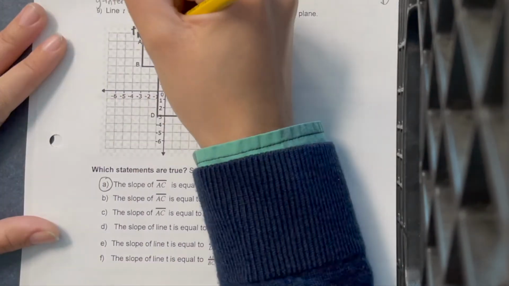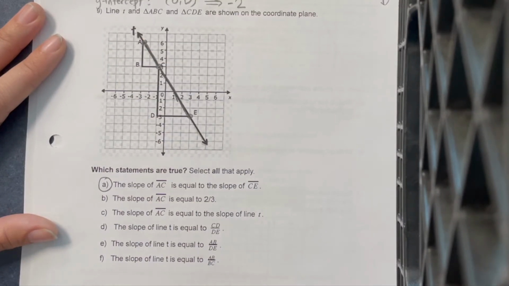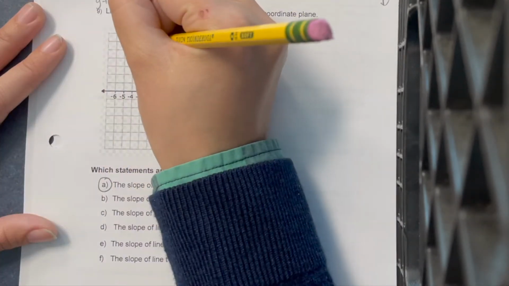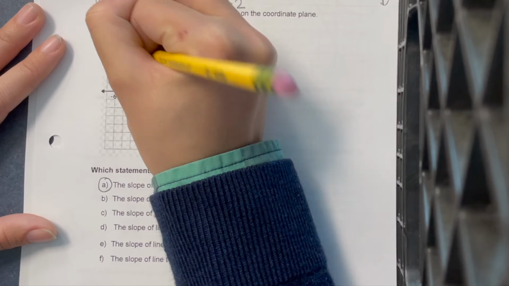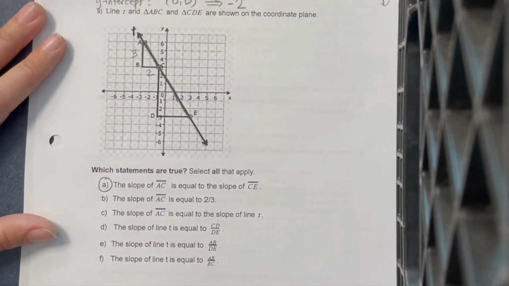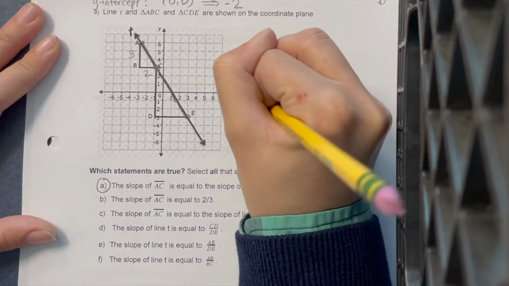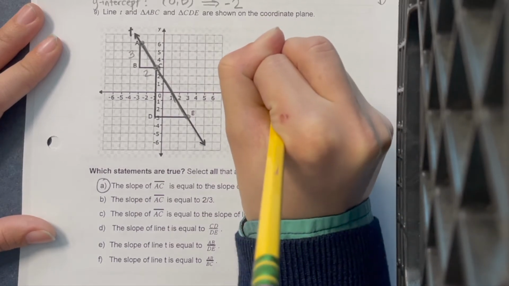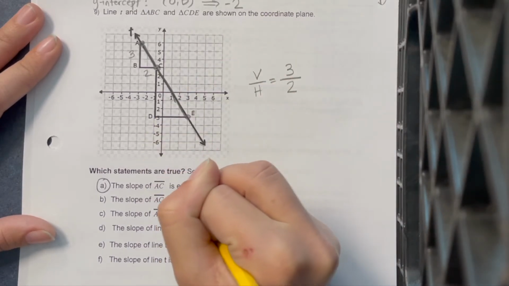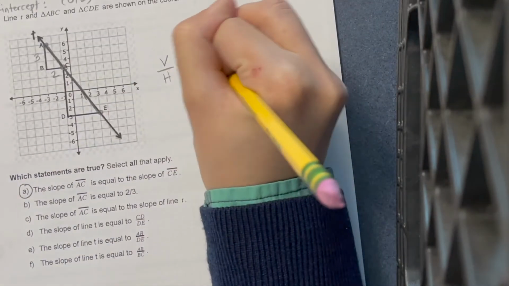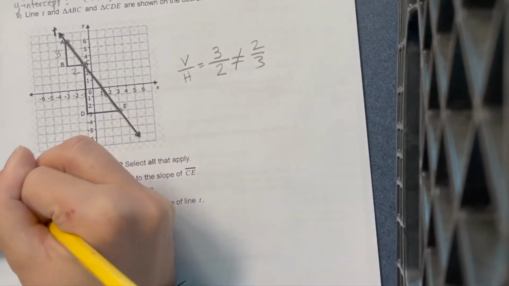The slope of AC is equal to 2/3. Okay, well, to find the slope of this line, I'm going to find the vertical distance. That's 3 divided by the horizontal distance of 2. So slope, vertical divided by horizontal, that's 3 divided by 2, which is not 2/3. So B is wrong.